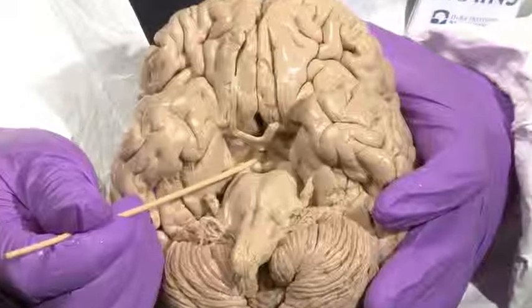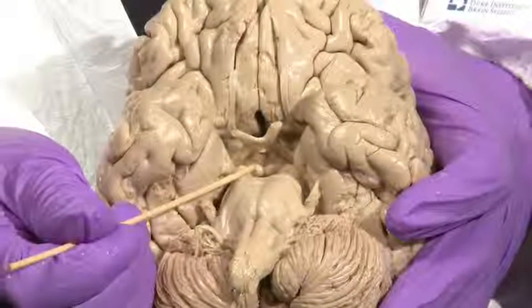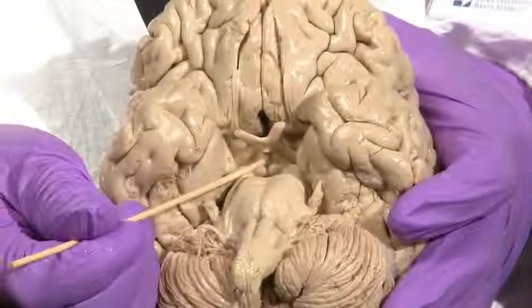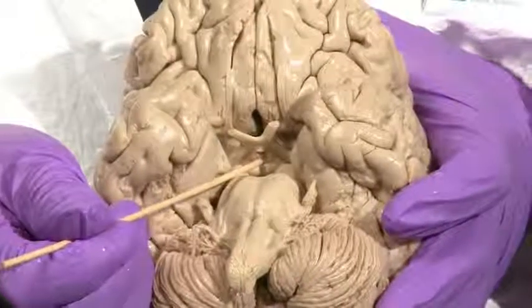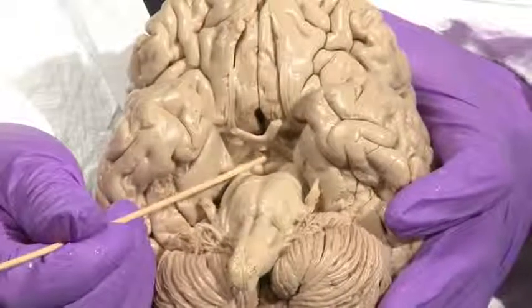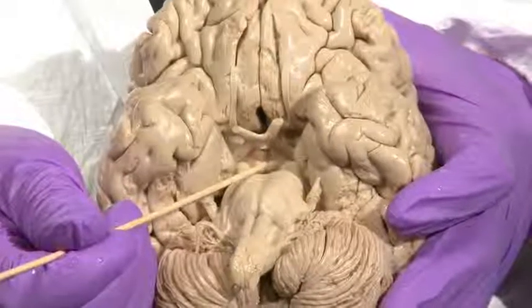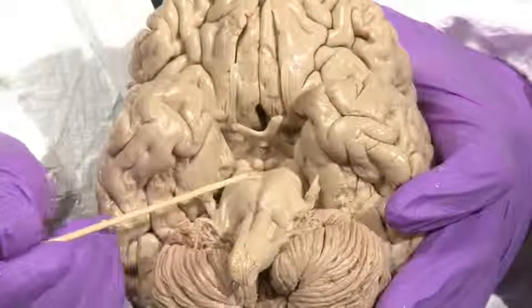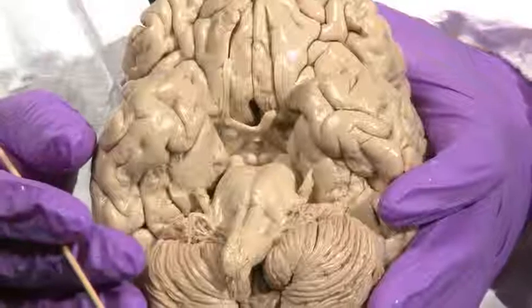And I believe we can see these two small bulges. These are called the mammillary bodies. And that is one surface landmark that tells us that we're looking at the floor of the diencephalon, the mammillary bodies being part of the hypothalamus.